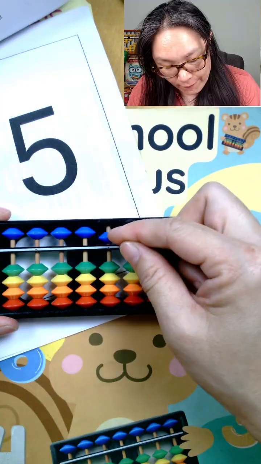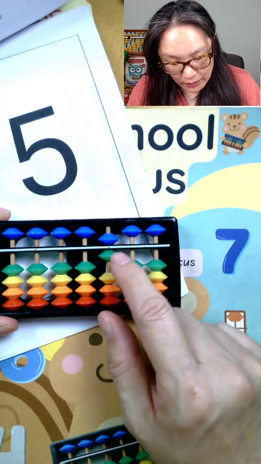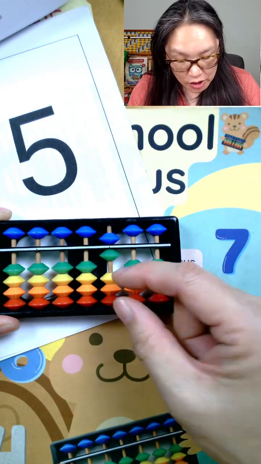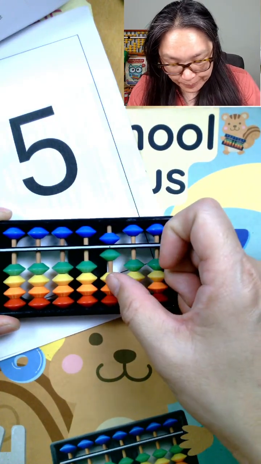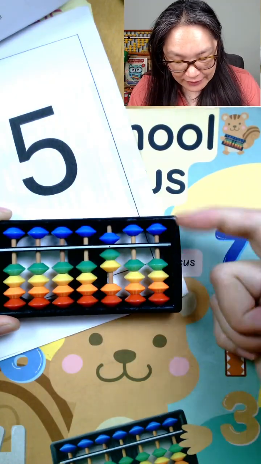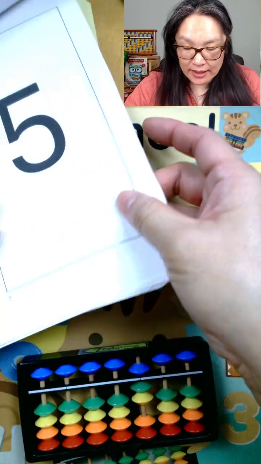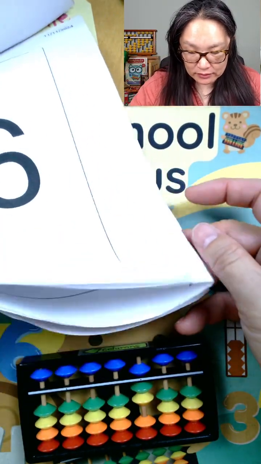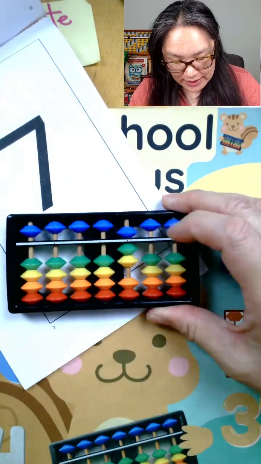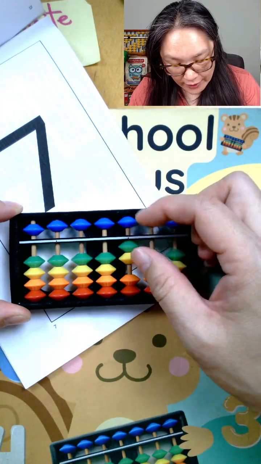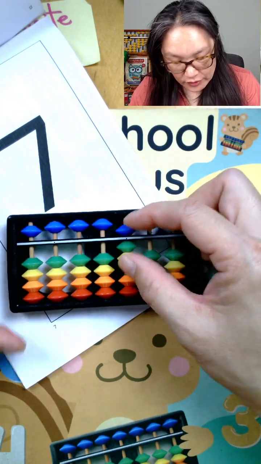So when we count 5 and then 6, how do I know that this is 6? Because all of the lower beads have a value of 1. So when this is the value of 1, we can have 7. How do I know? 5, 6, 7. It'd be easy to see that we do 7, and we know what the number looks like. So that's 7. If you notice, we have 5 and 2. 5 and 2 is equal to 7.